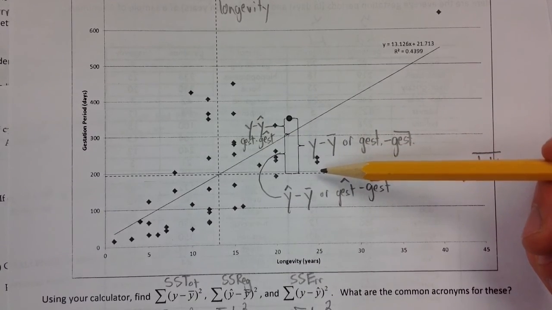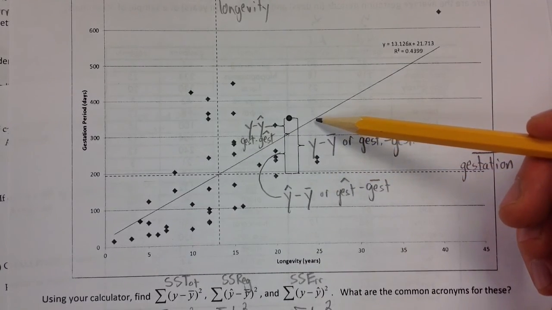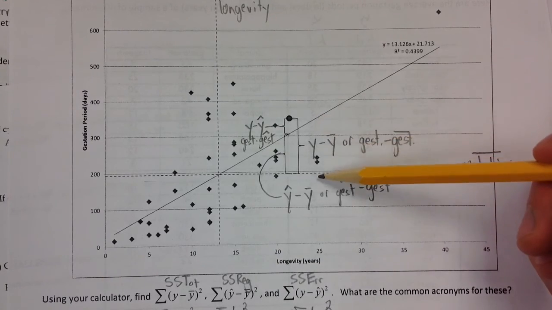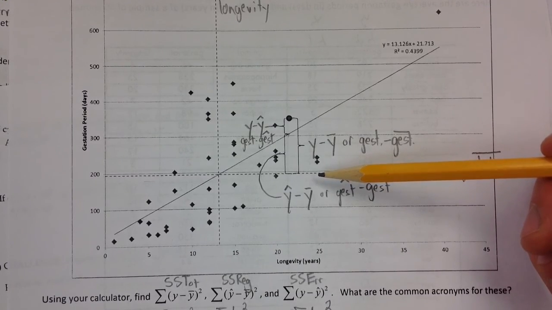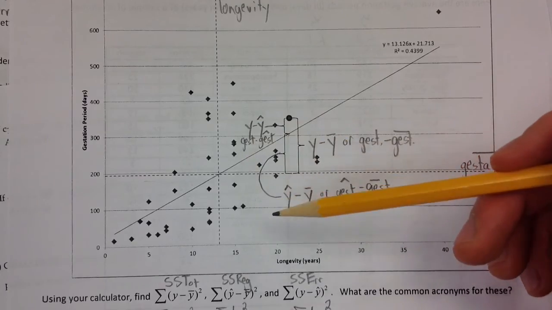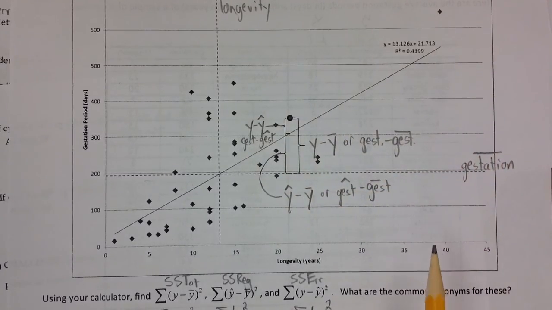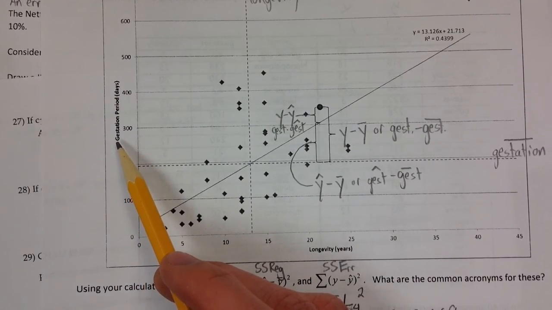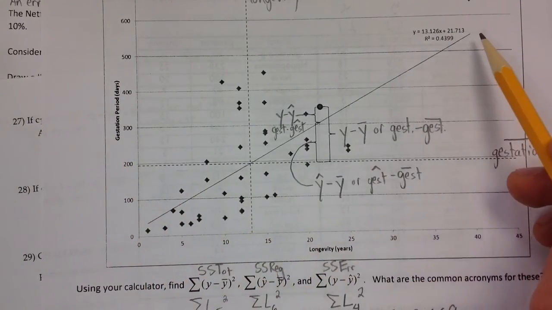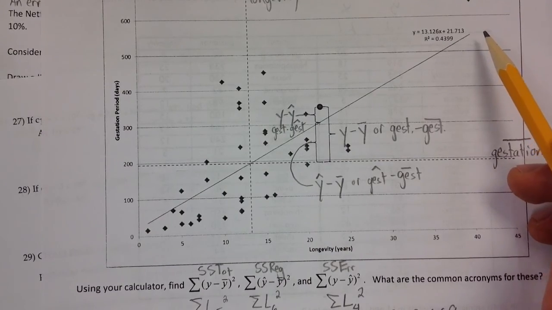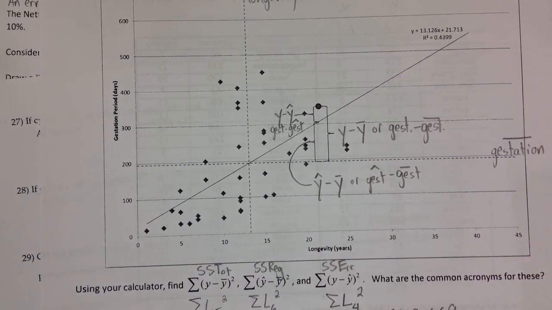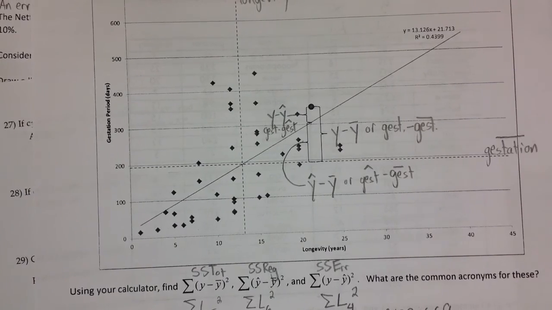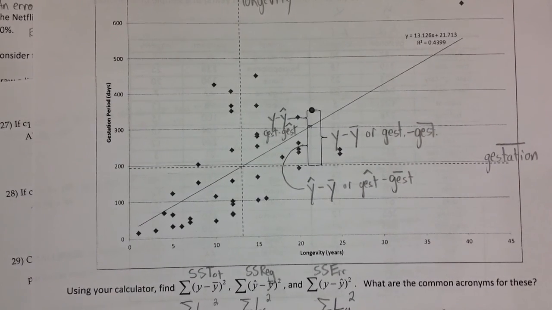So we take the ratio of the predicted variation, which comes from the line, and make that a ratio with the denominator of the actual variation, then you get r squared. So 44% of the variation in gestation period is being explained by the least squares regression line. And that statistic is used to get an understanding of how good the model is at making predictions.